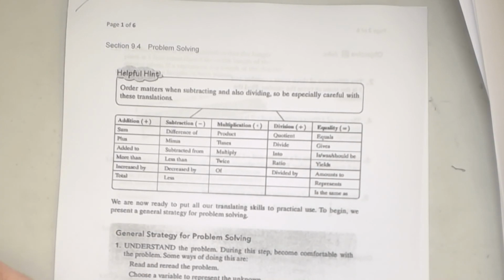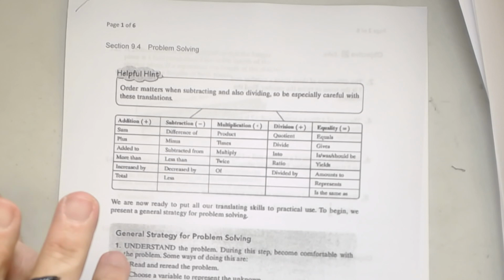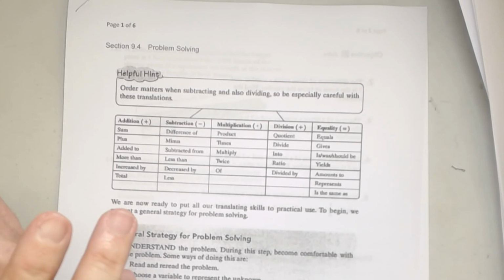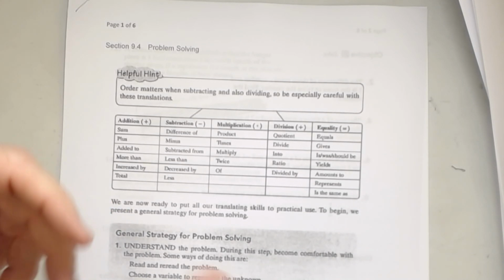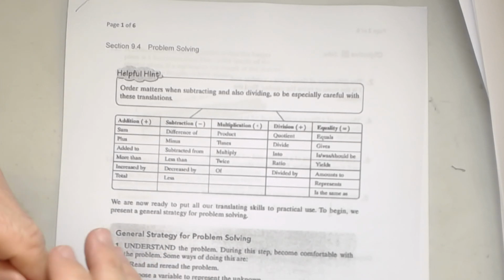Multiplication, same thing. Product means to multiply. Times obviously means to multiply. Multiply means to multiply. Twice means 2 times. Remember that? You had that on that last test that you took. Of also means, for the most part, to multiply. Remember last semester you did stuff with percents? Like 80% of 20? That of meant to do what? Multiply.